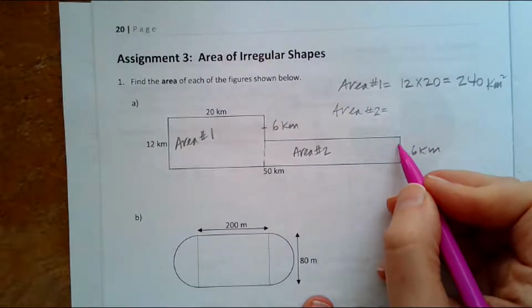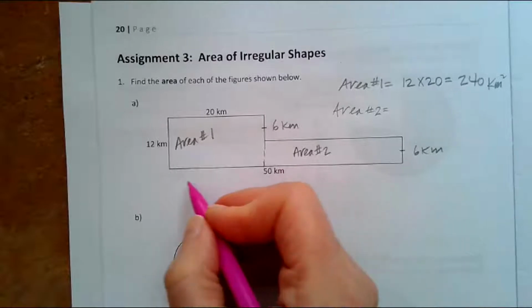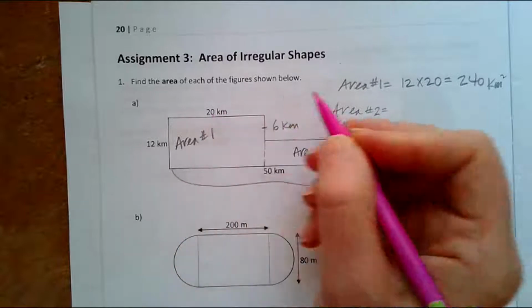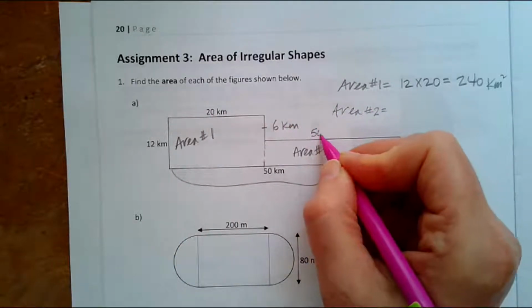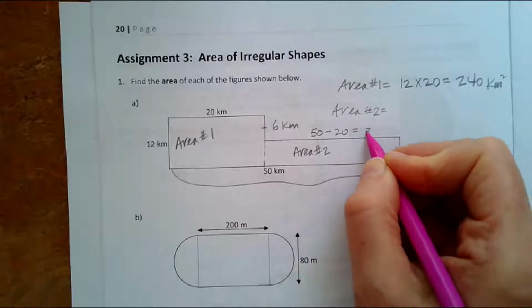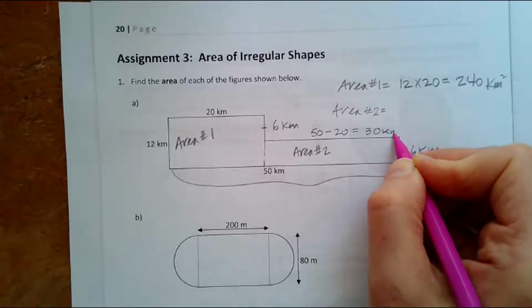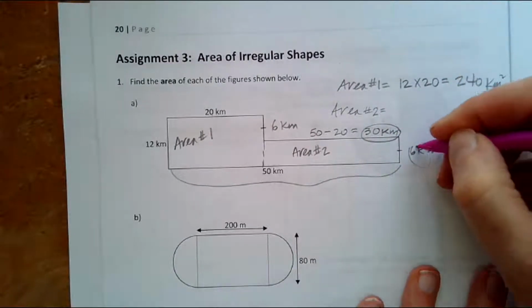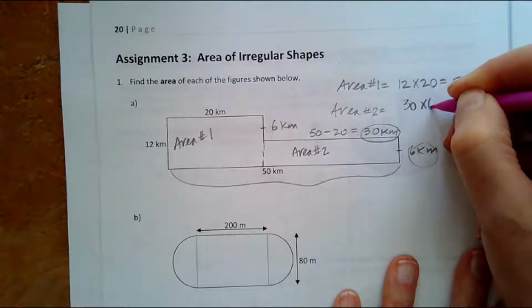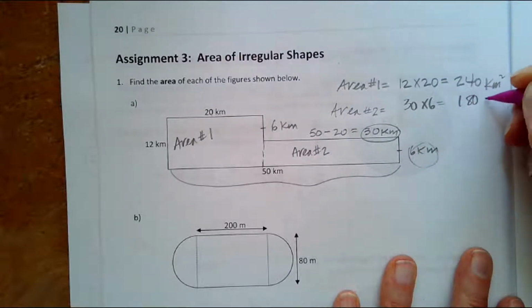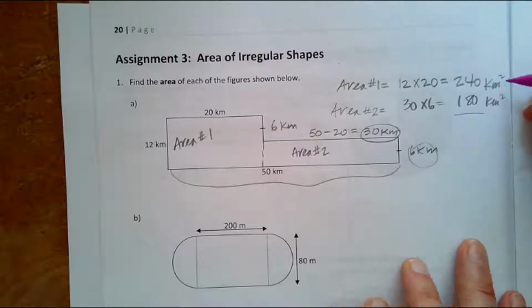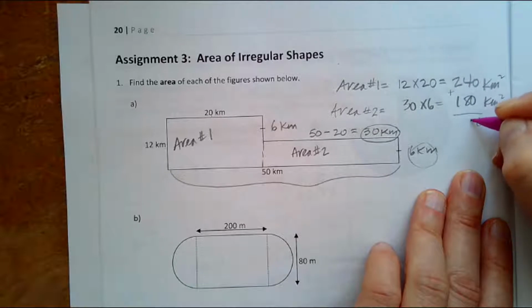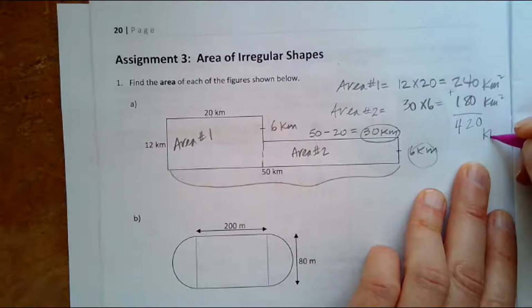Now let's see area number 2, which might be a bit trickier. So I've got 6 by, now I don't know this length, right? I know that this whole long side is 50. Well, if this side is 20, then by doing some simple math, 50 minus 20, this side is 30 kilometers. That wasn't so hard, right? So area number 2 is going to be 30 by 6, which is 180. Remember, area is always in units squared. Then I add these up, and I'm going to get 420 kilometers squared.